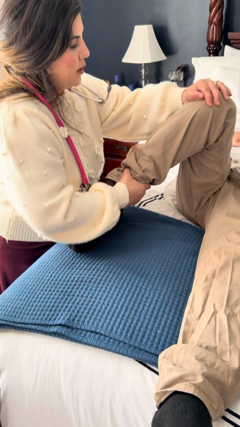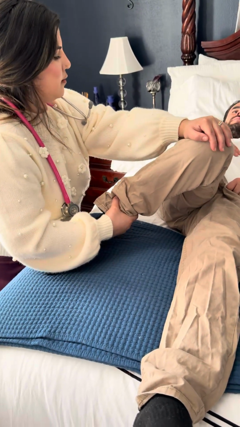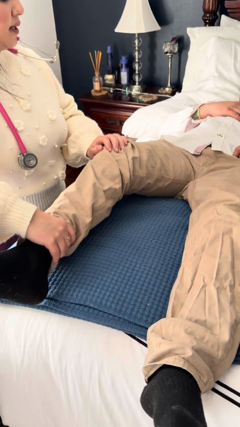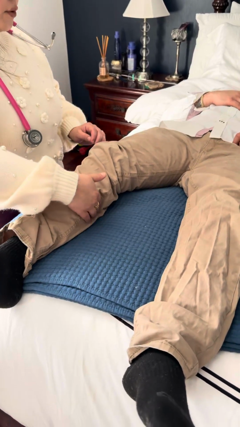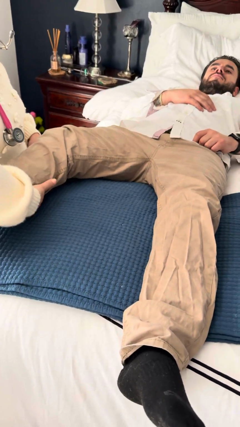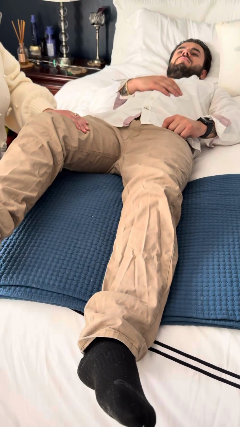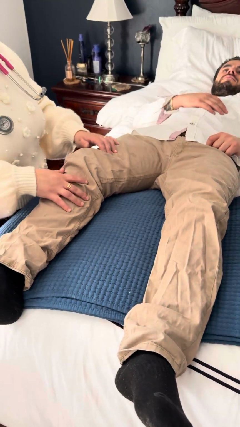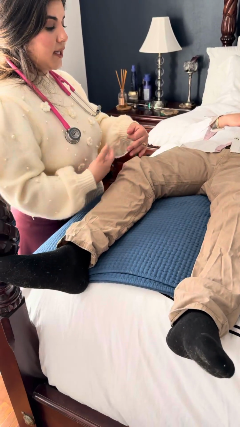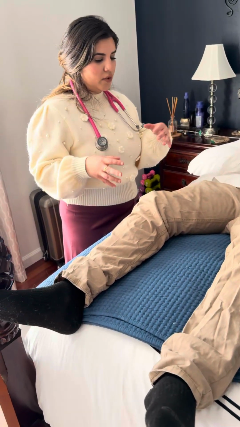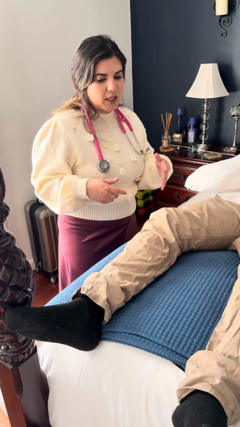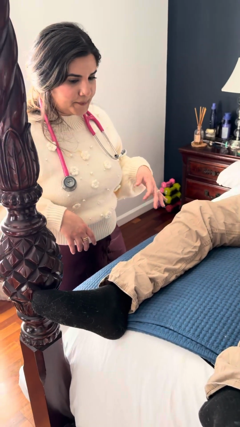And then we're going to do it that way. No pain. All right. And now try to move your foot in against my resistance. Great. And do it up. Great. And we repeated that on the other side as well. Same findings, which are normal findings, full range of motion, and full strength.